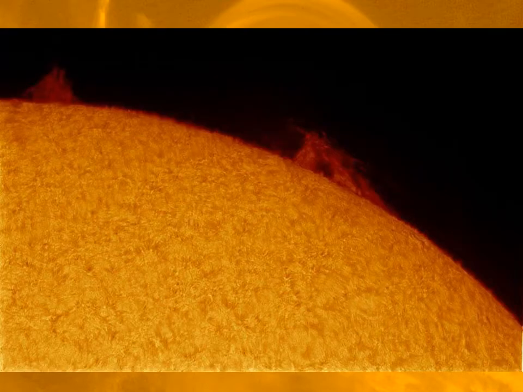Sometimes when you have these arching magnetic fields, things can get stuck in there. What kind of stuff? Hydrogen, of course. So hydrogen gas gets stuck in there, and that gives you a prominence.